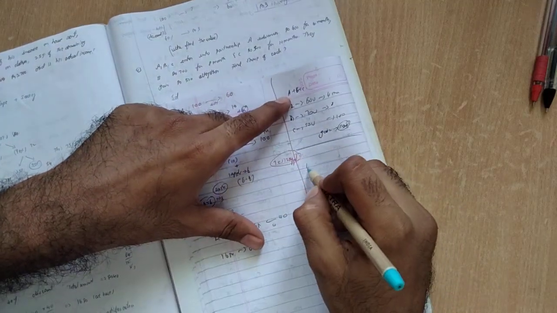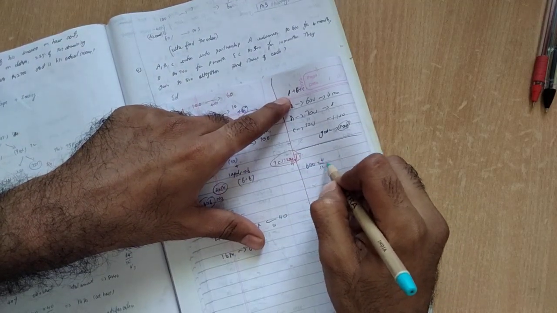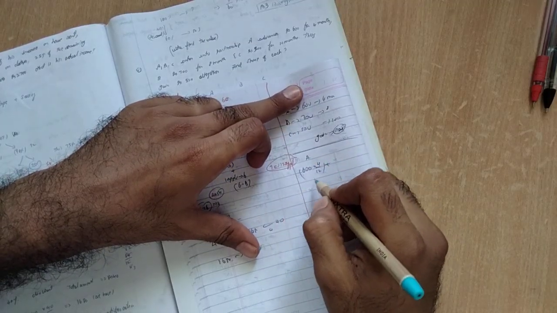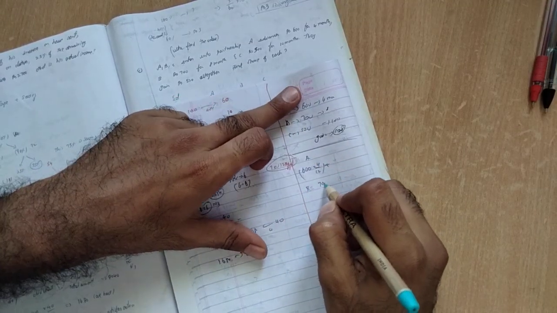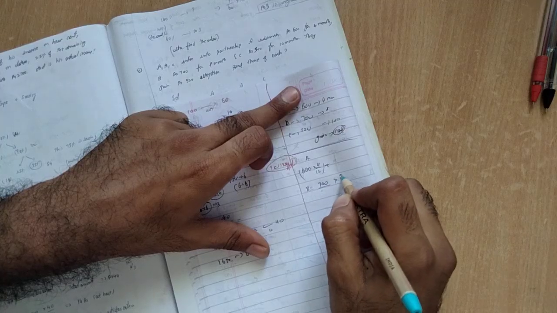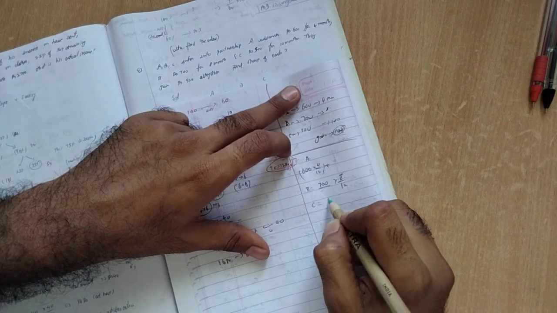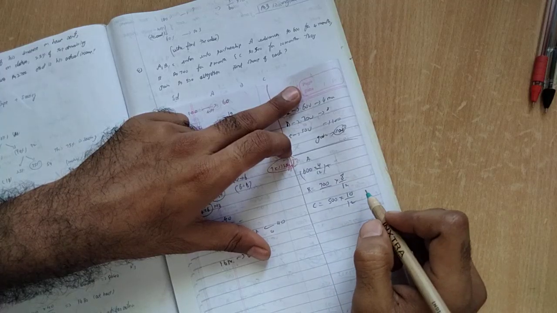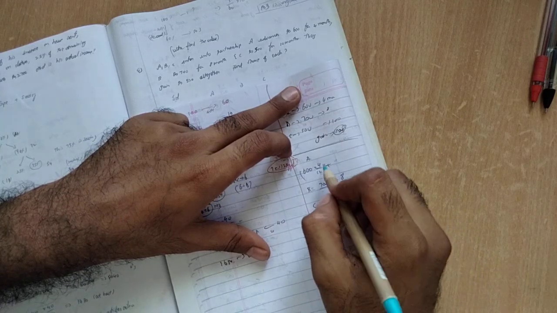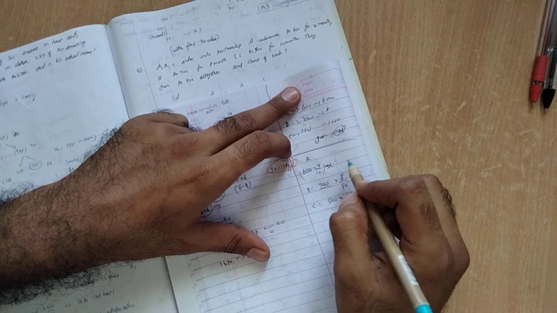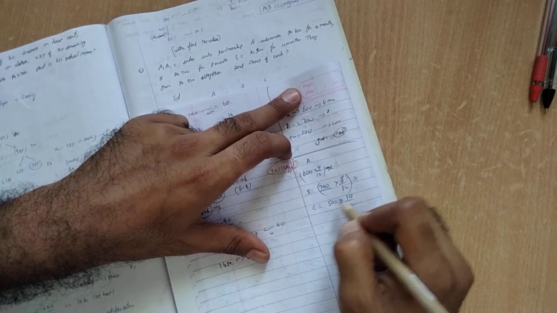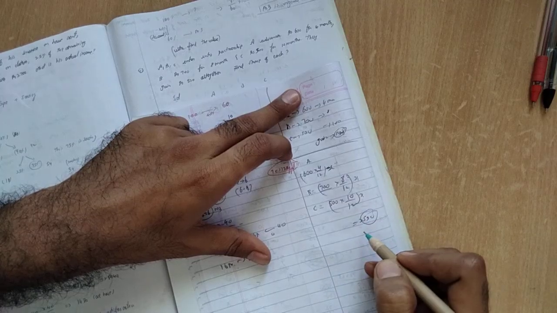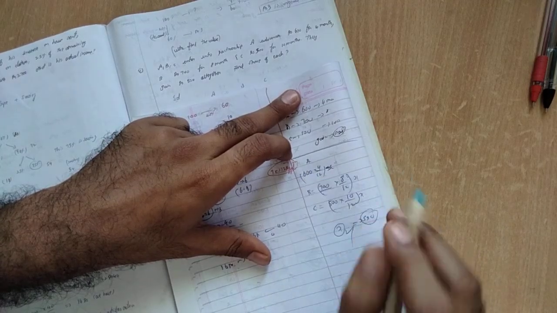So for example, 600 into 4 divided by 12 of X is A's share. B equals 700 into 8 divided by 12. C equals 500 into 10 divided by 12. So this one also X, this one also X, equal to 520 rupees. Now calculate the X value and multiply here, and we will get the answer.